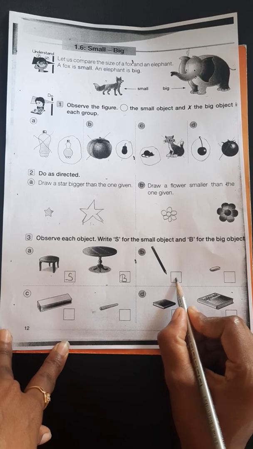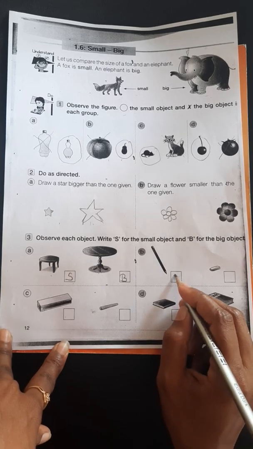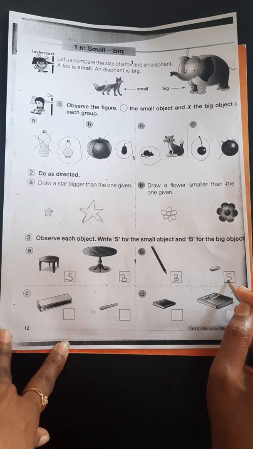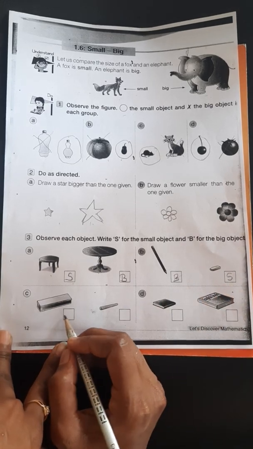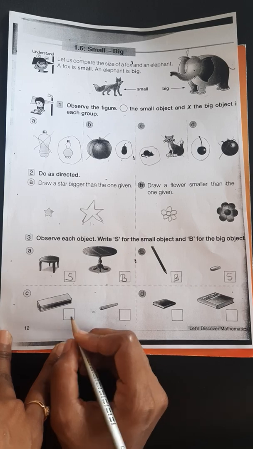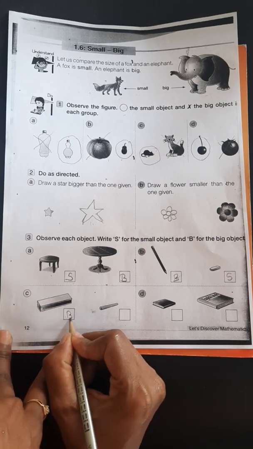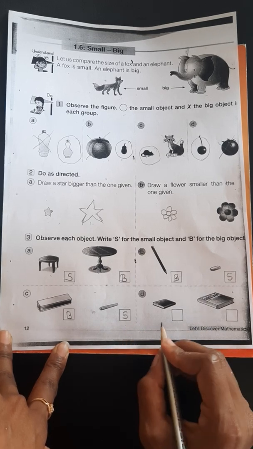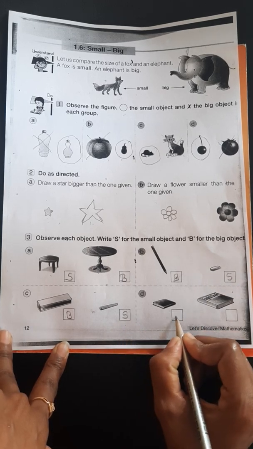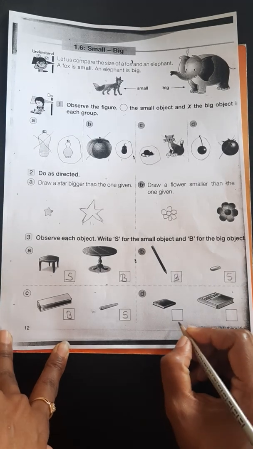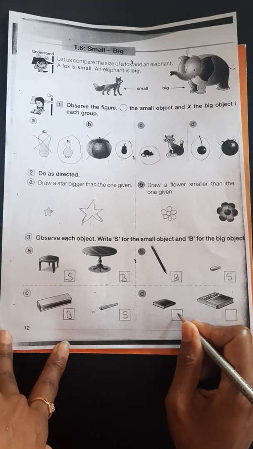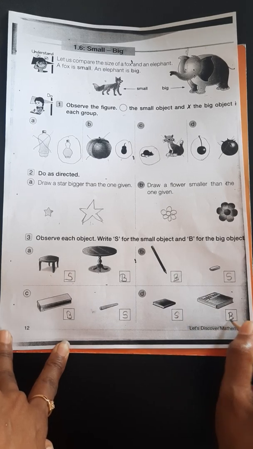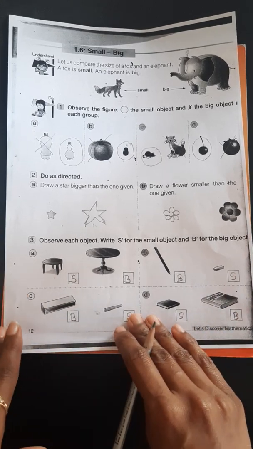Now here the pencil is big, write B. The eraser is small, so you write S here. Now next, which is bigger? There you are going to write B. Which is smaller? There you are going to write S. Same as before: which object is bigger, you write B. Which object is smaller, write S. Here you write S and here you write B. Okay, now next.